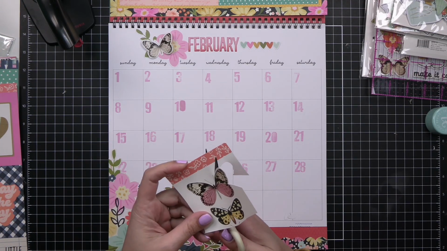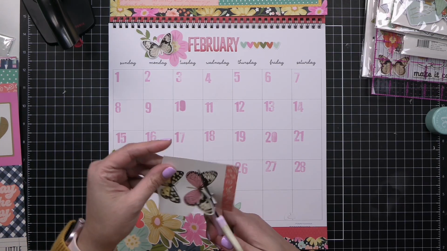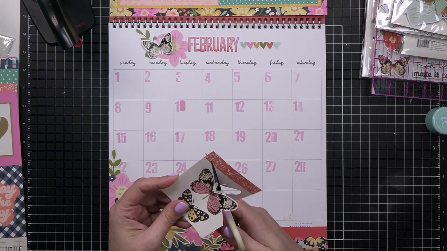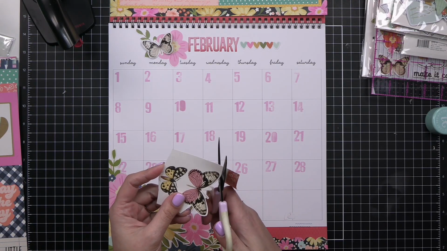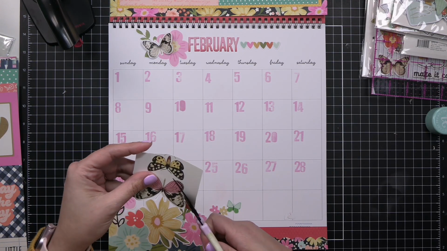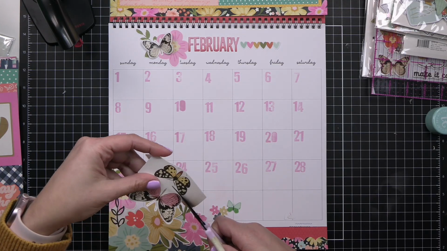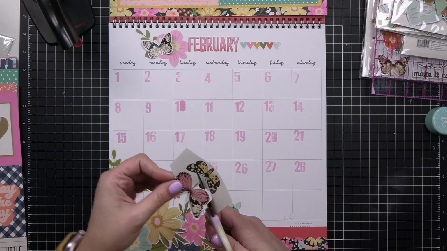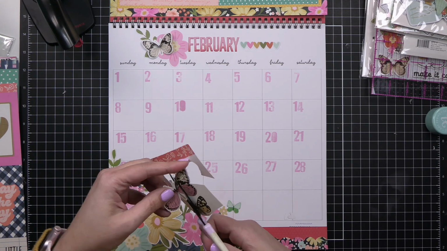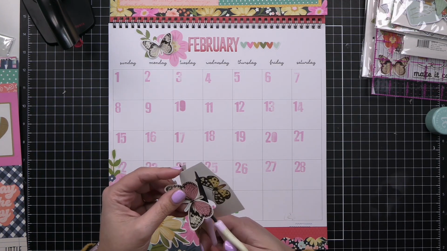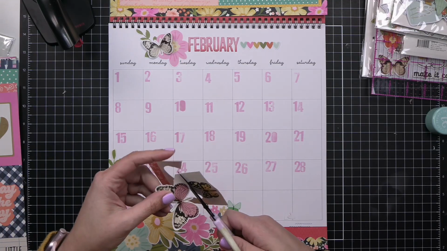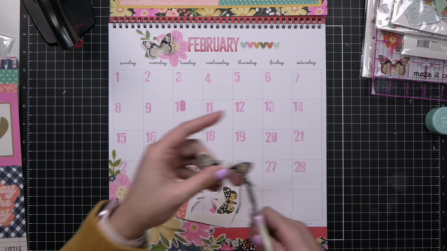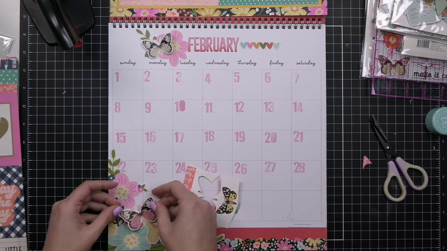So now fussy cutting, because once again, fussy cutting is the technique that I love the most. And this collection has a lot of butterflies that you can pick from the cardstock stickers, from the bits and pieces, from, I believe, also maybe not the floral bits, but there are some other places where you can find these butterflies, and you don't necessarily have to fussy cut them.